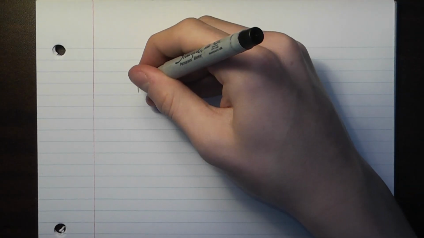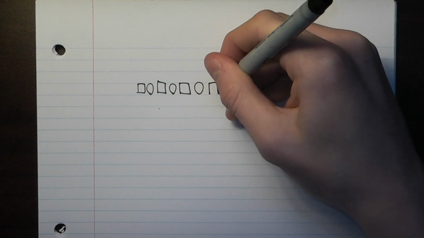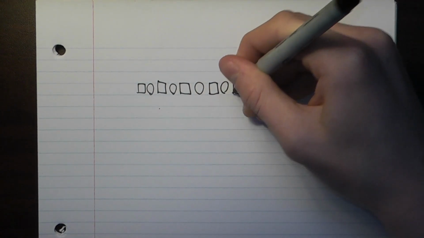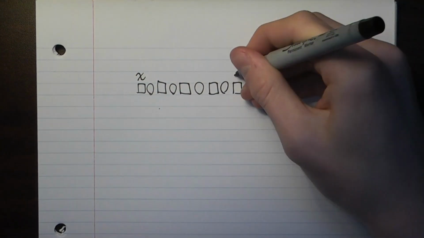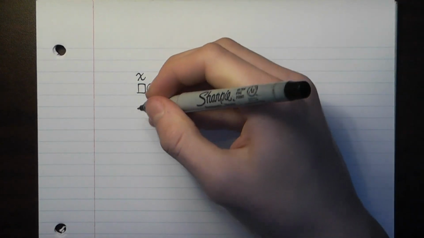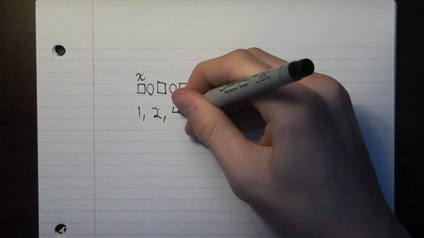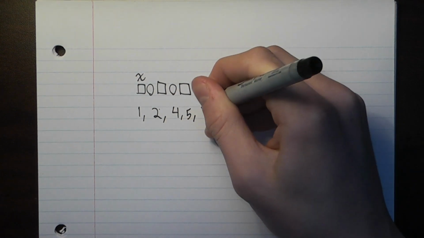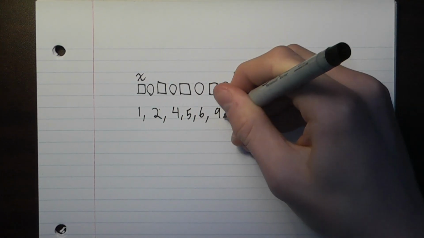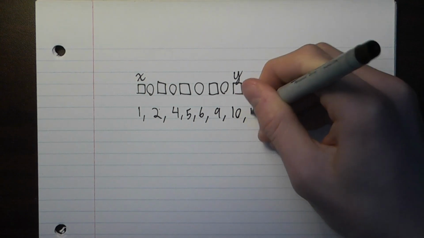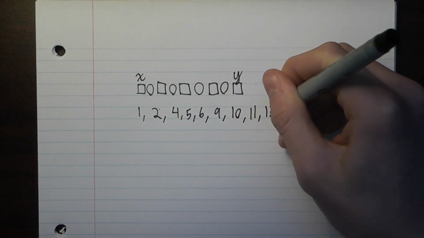So I'm going to start by drawing the squares and circles. This will be x, and this will be y. And our numbers available are 1, 2, 4, 5, 6, 9, 10, 11, and 13.